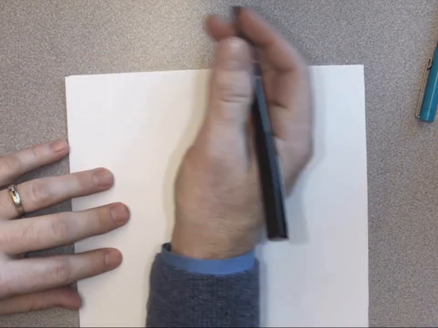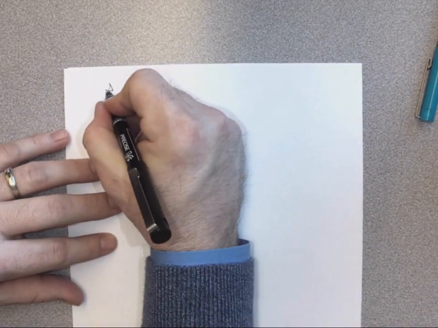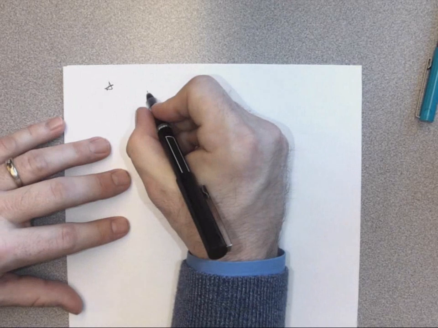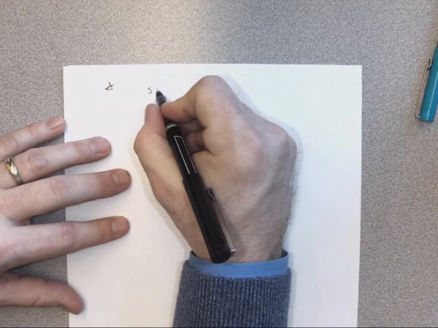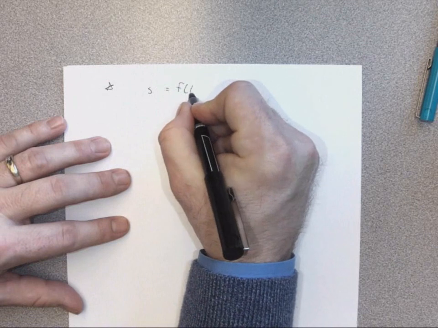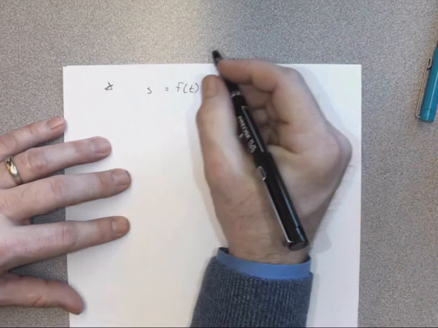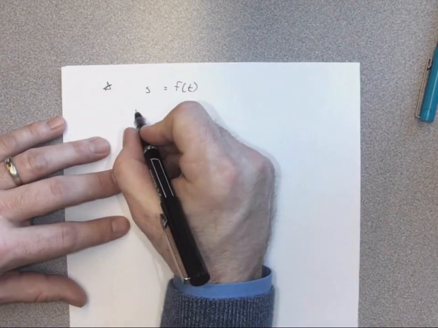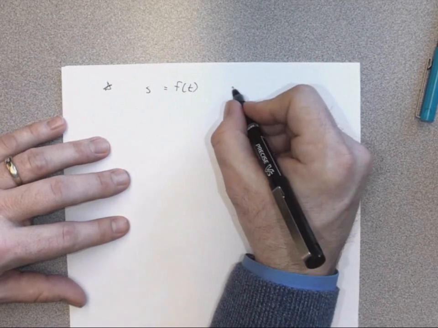So, to recap, the big stars of the show: we know that S is the same thing as f of t. So really you can say S of t is f of t. So this is our position.